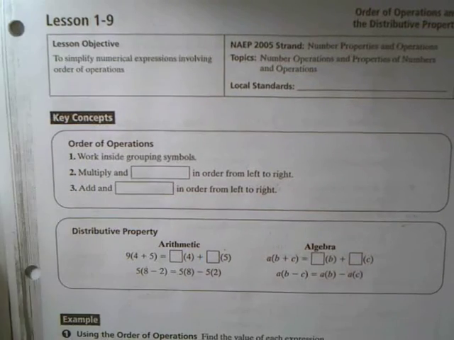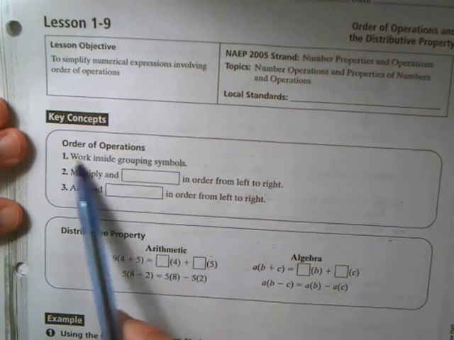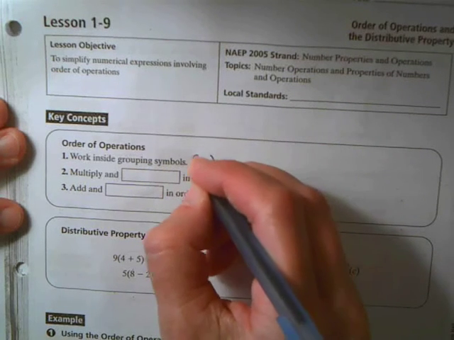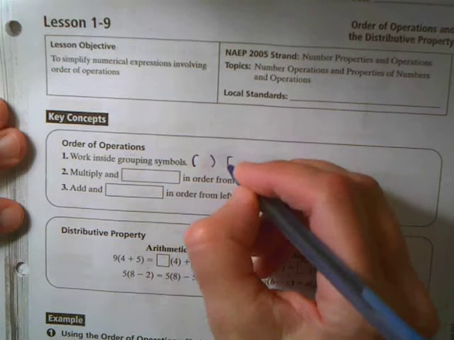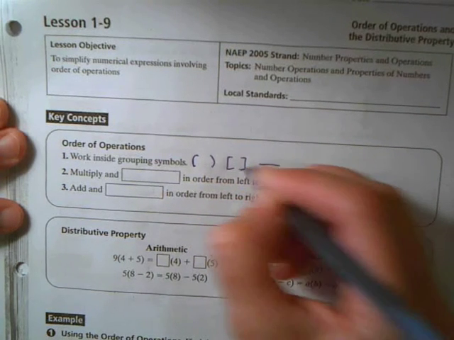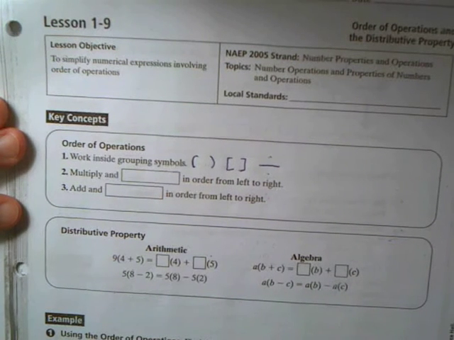All right. So first off, let's review what order of operations tells us. Work inside grouping symbols. Remember, grouping symbols are most commonly thought of as parentheses. They can also be brackets, or they could be the division bar where you have something divided by something else. So those would be our major grouping symbols.